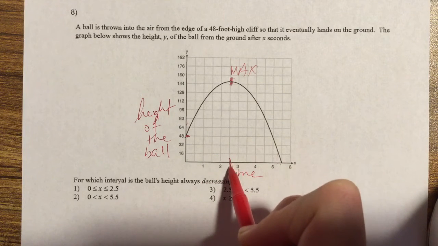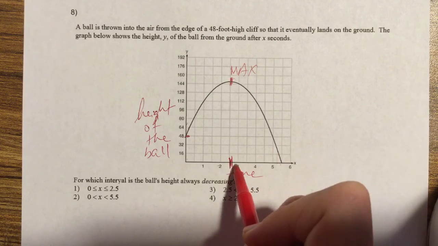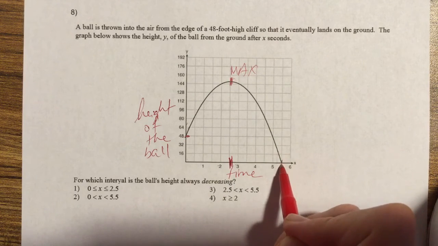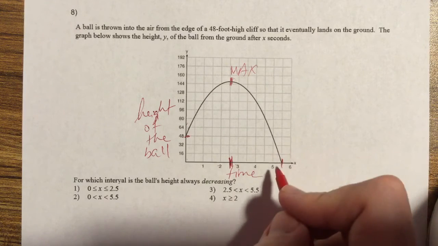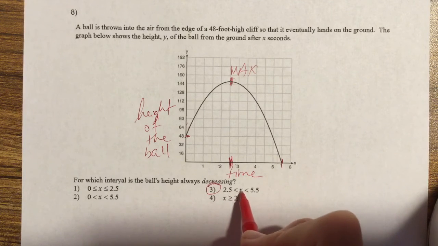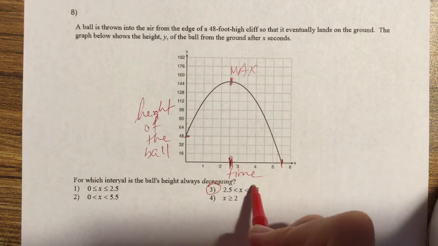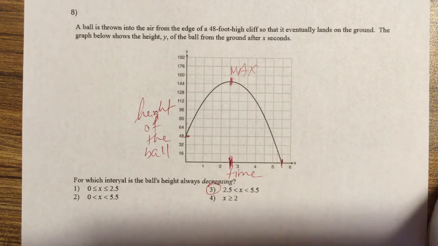Right here is the timing of when it hits the max height, and that's going to be 2.5 since it's the box in between 2 and 3. And over here when it hits the ground, it's going to hit the ground at 5.5 seconds. Therefore, choice 3 represents the timing x when it's greater than 2.5 when it reaches its max, and has to be less than when it reaches the ground, which would be the timing of 5.5.